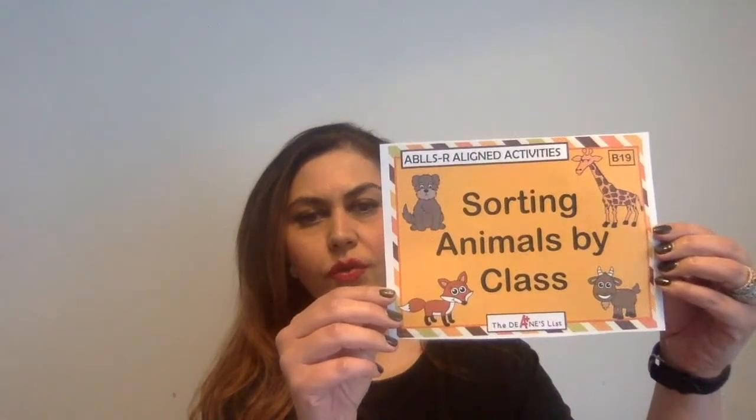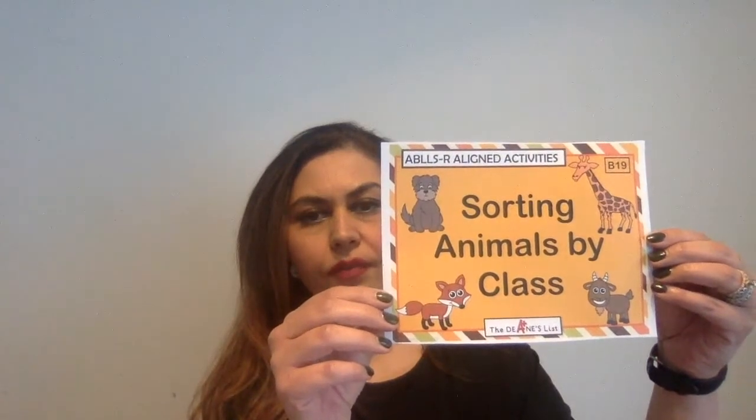This was a very neat activity that I got from the Teachers Pay Teachers store, and it's a free activity. Everybody can download it. It says sorting animals by class, and when our kids are home, we can download it. After we download it, there are different categories in there. The first one is forest animals.